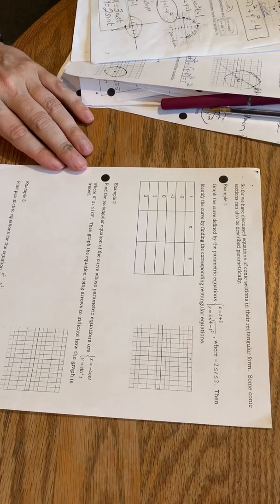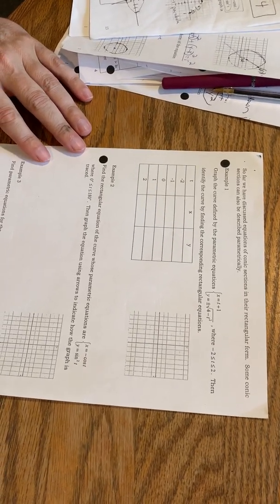Chapter 10, 11.6, and example 1 on page 13.